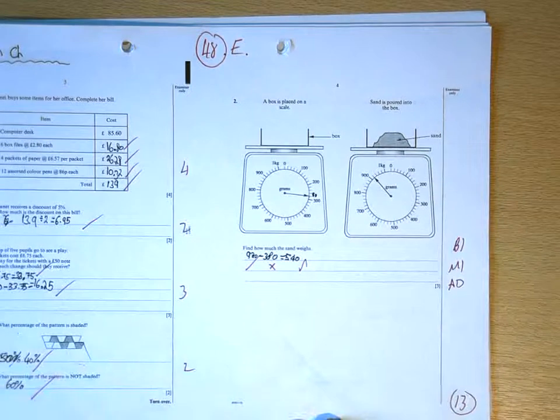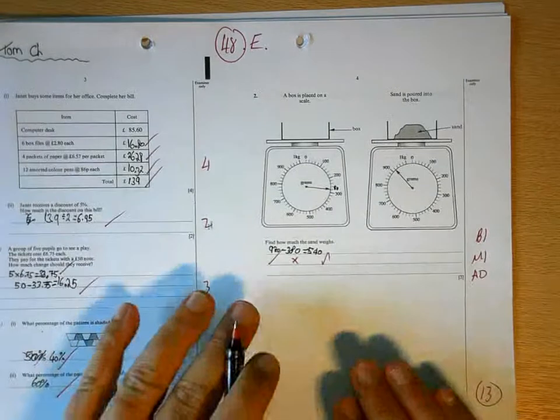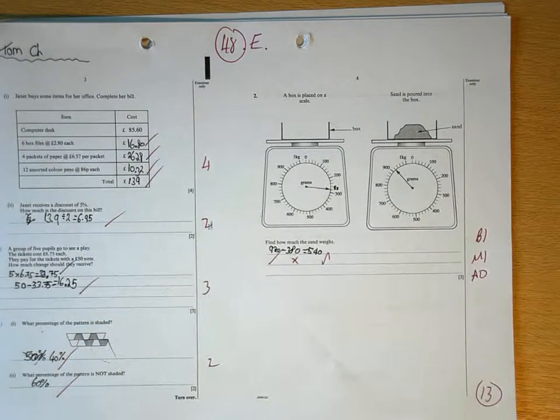Okay, it's going to be pretty easy to bring that up to a C. You need 70 marks for a C. There's lots of stuff in there that you can easily put right. Not a bad first attempt.